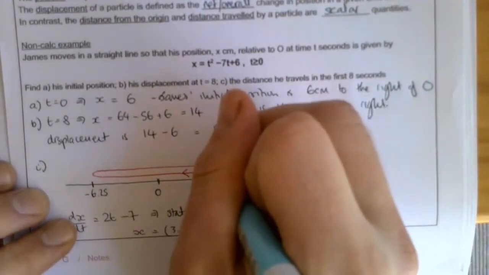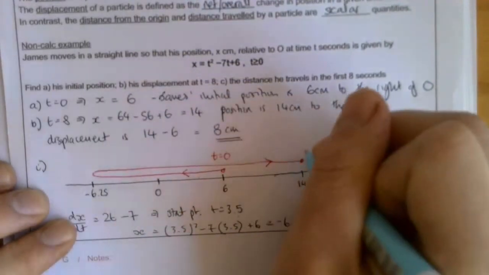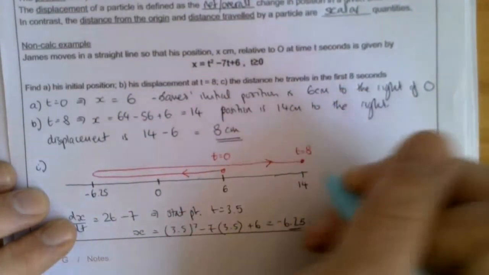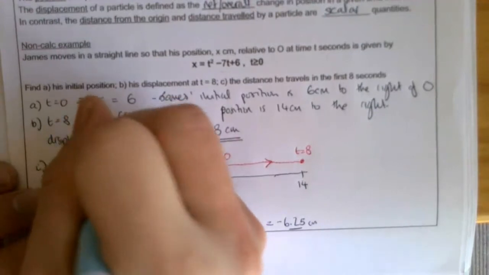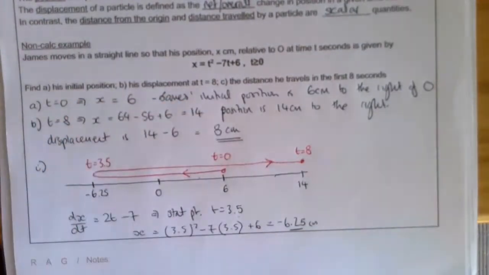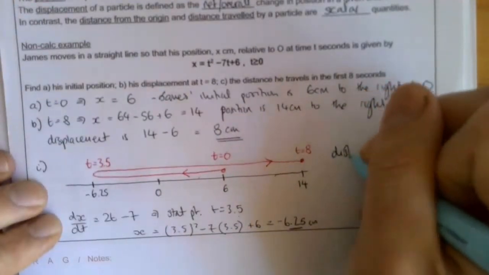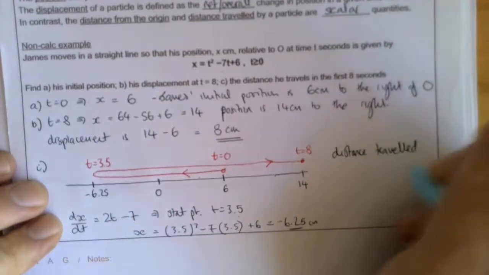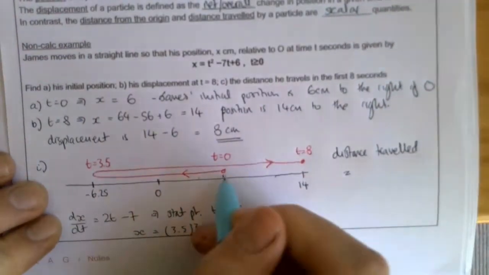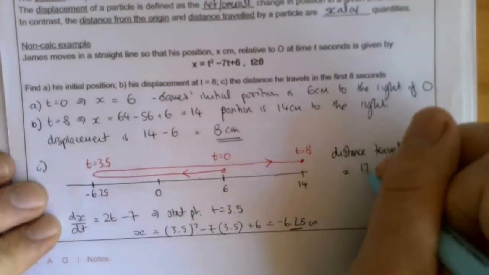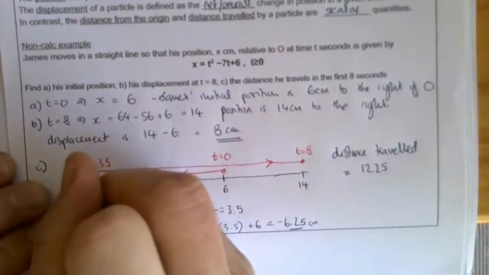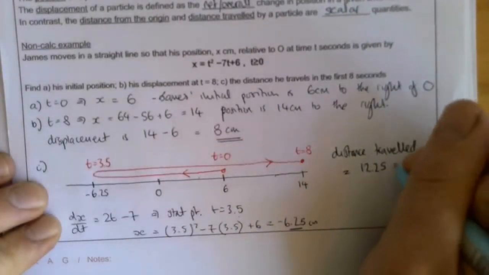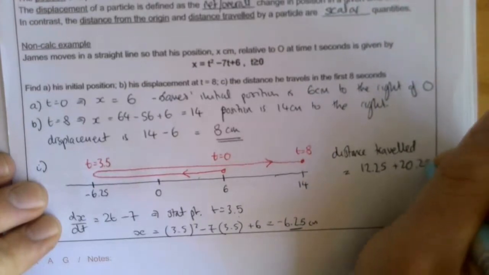I have my times, t equals 0, t equals 8, and t equals 3.5 for the turning point. The question is, what is the distance travelled? Well, I've gone from 6 to minus 6.25, so that's 12.25, and then I've gone from minus 6.25 to 14, so that's plus 20.25.